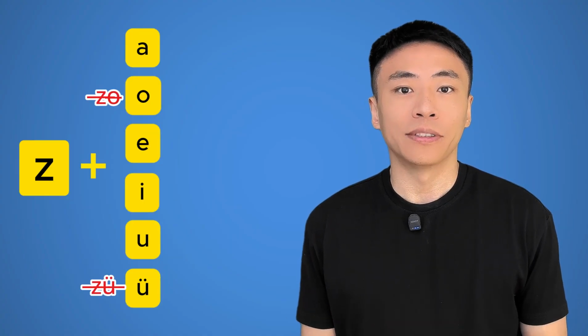Think of z, ts, like the ds in kids, kids. C, ts, like the ts in cats or its, and s, like the s in sit or said. Let's break them down one by one. Let's dive into the first initial.